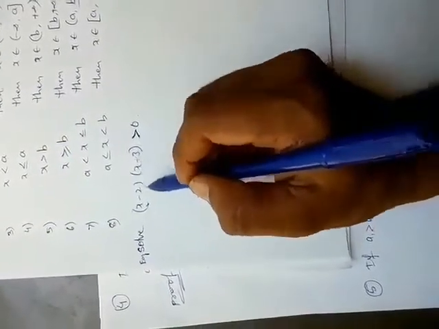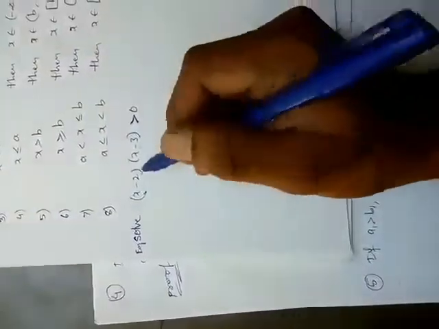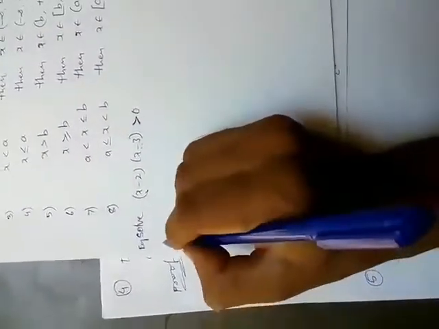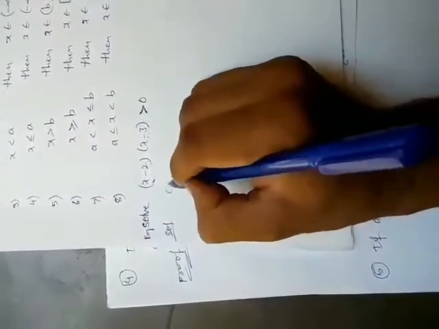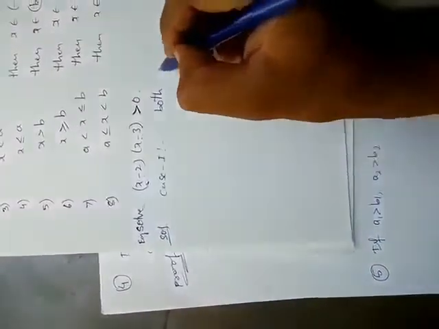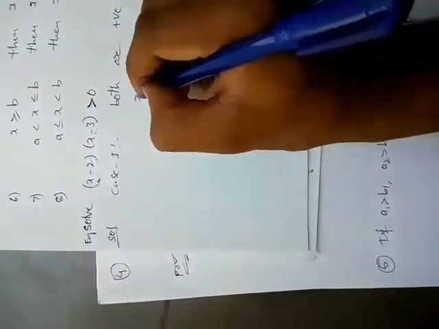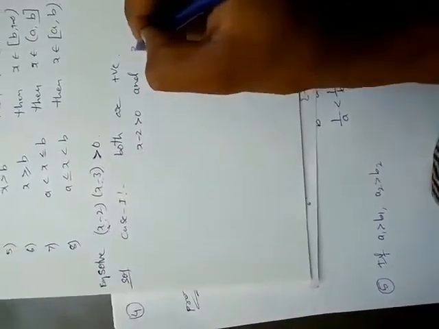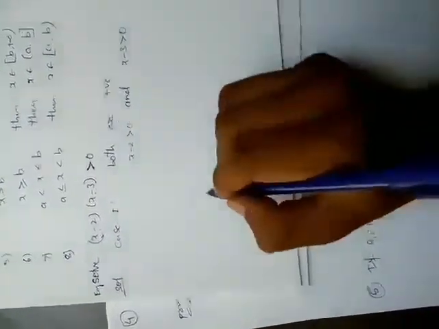The total is positive when both quantities are either positive or both negative. So we get two cases. Case 1, both quantities are positive: x minus 2 greater than 0 and x minus 3 greater than 0.